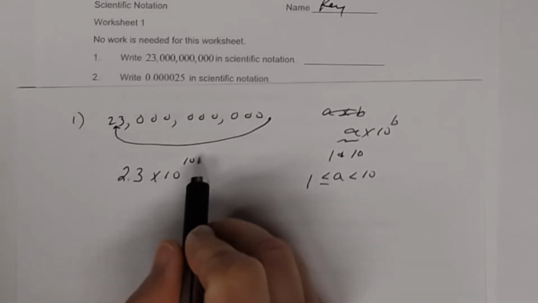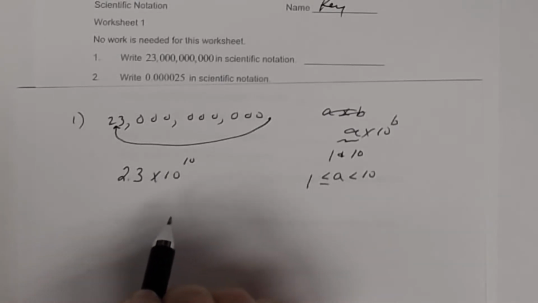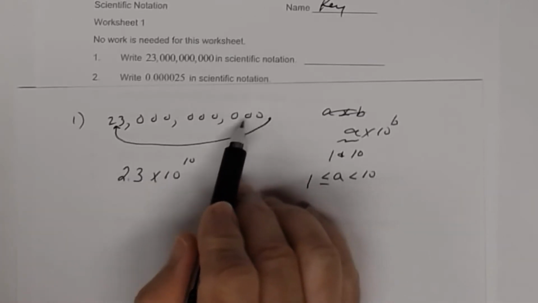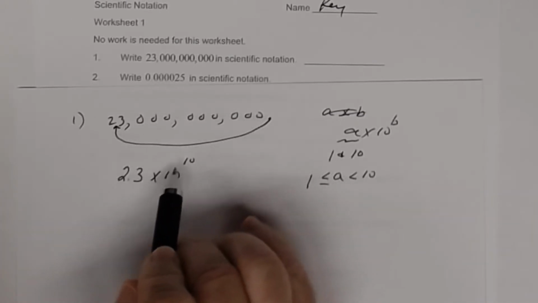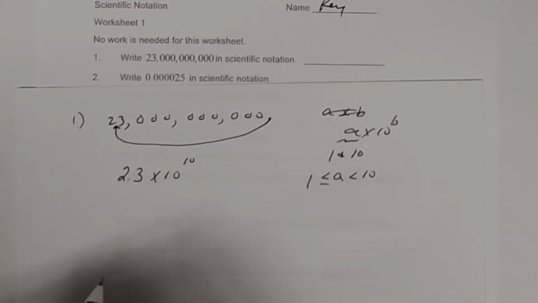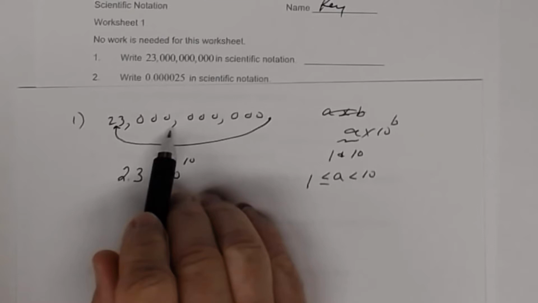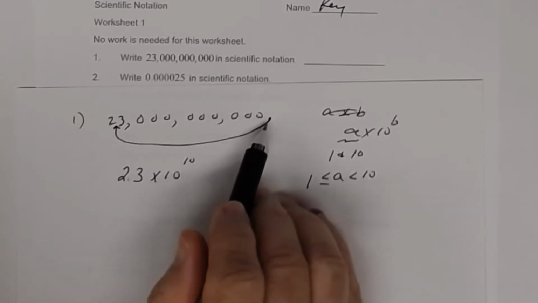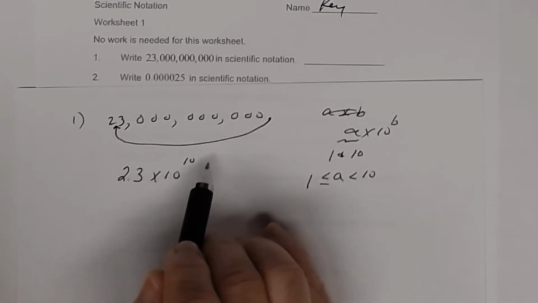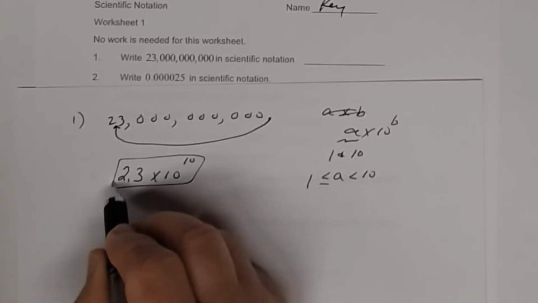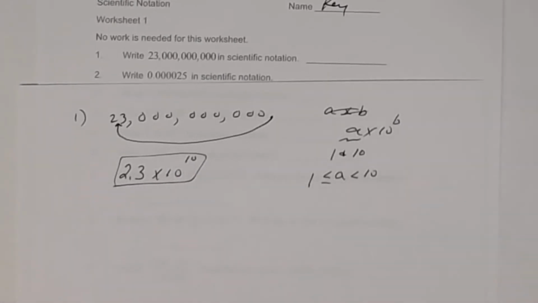Now remember, you have to determine whether the exponent is positive or negative. This is a number bigger than 1, so your exponent must be positive. Whenever you write a number in scientific notation and you move the decimal point to the left, that exponent is positive. So the first one is 2.3 times 10 to the 10th power.